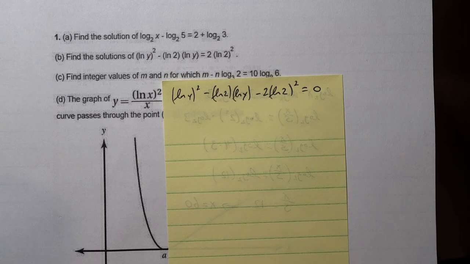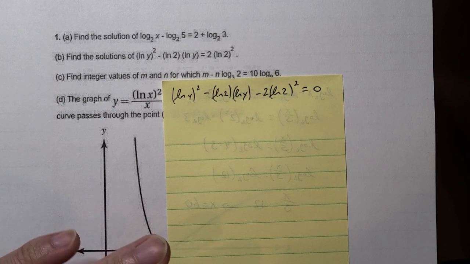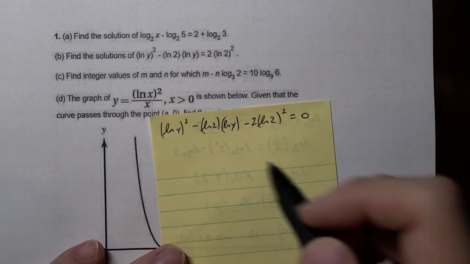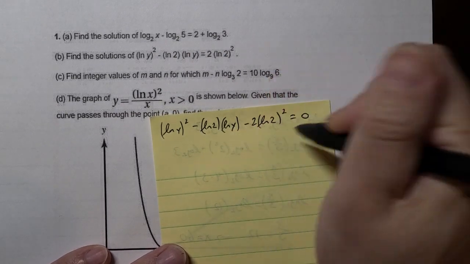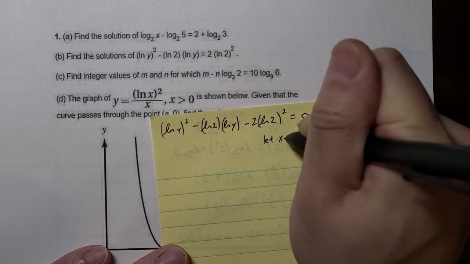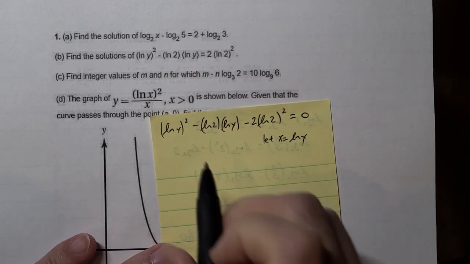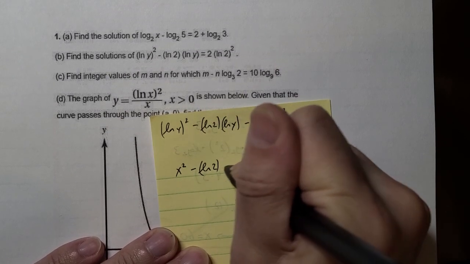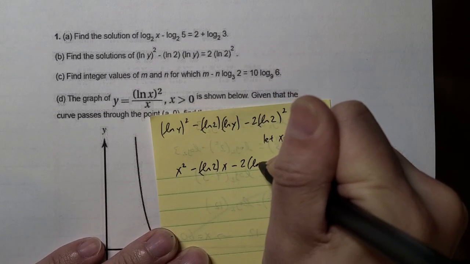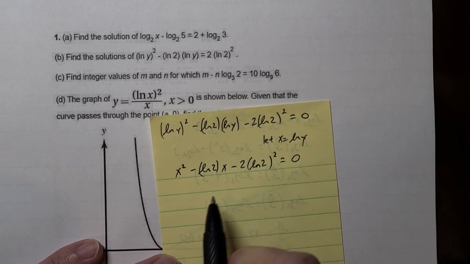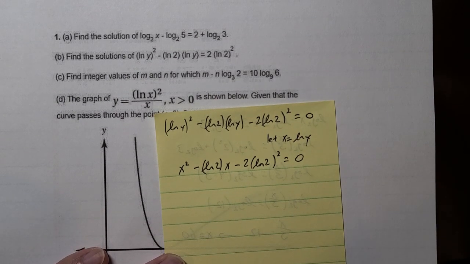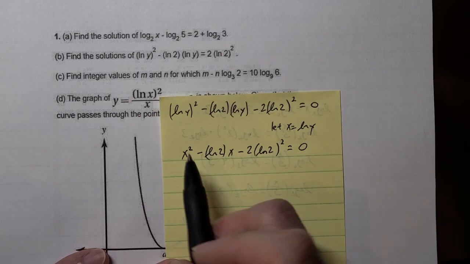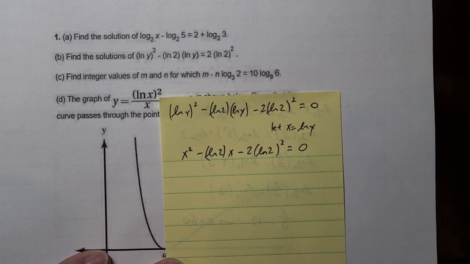Okay, so if you're not able to factor it right away, this is what the website did. Actually, they just factored it from here. Remember, there's a technique where we can complete the square. Okay, so we can even make a little substitution. If we let x is equal to ln y to help us visualize things a little better, it'll be x squared minus ln 2 times x minus 2 ln 2 squared is equal to 0. We can complete the square if we're not comfortable with factoring this.